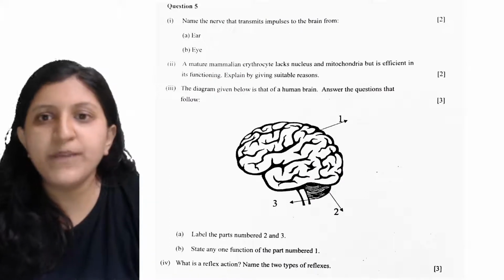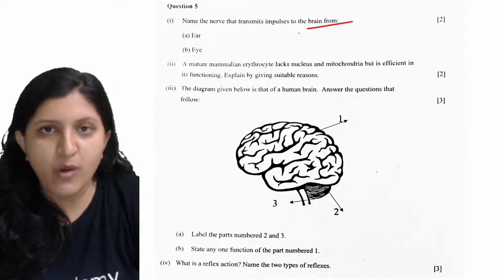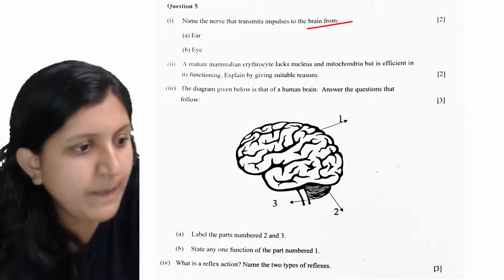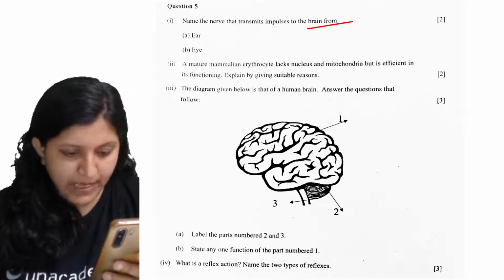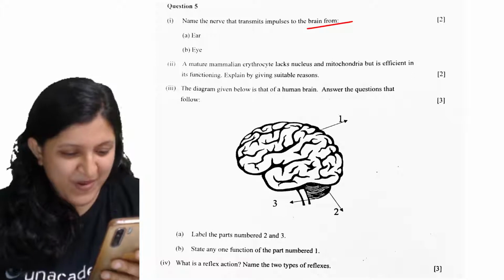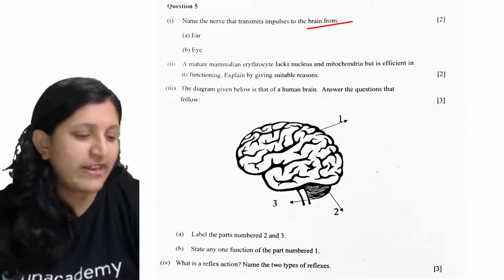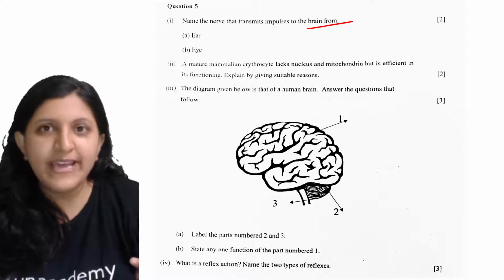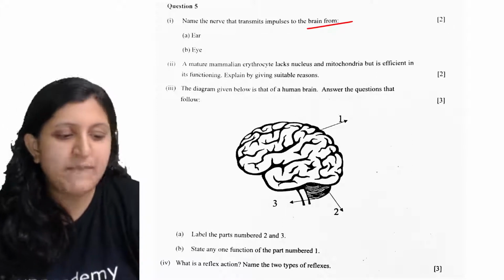So 5th question. Name the nerve that transmits the impulse to the brain from the ear and the eye. So I wrote dura mater but pia mater. Okay, no problem. So they might cut a little marks. Not like since you have mentioned the correct word there. Complete marks anyway you are not losing, so they might cut a little.